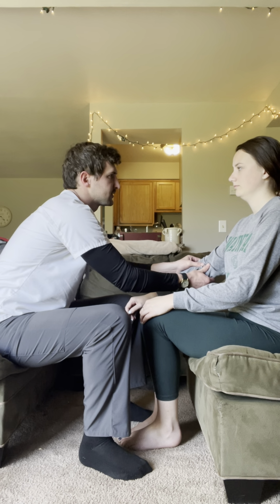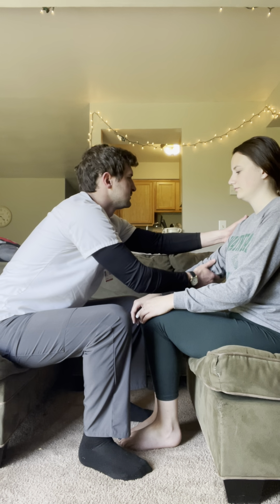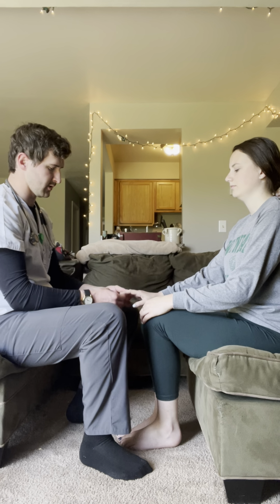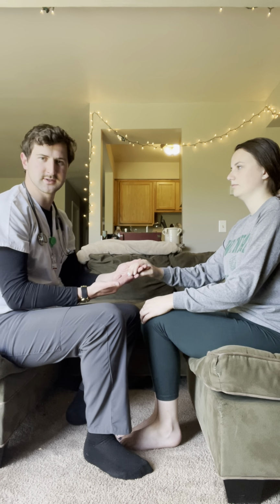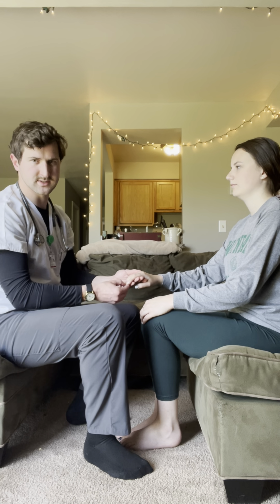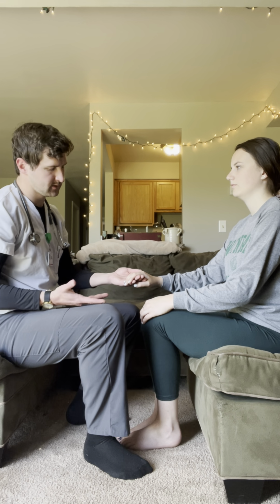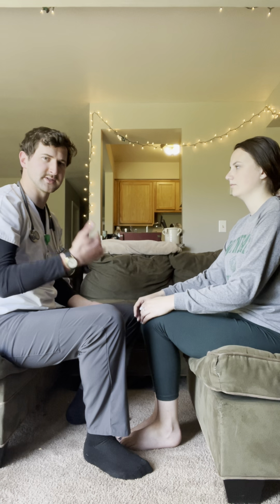You know if there's any pain or tenderness. I would also do capillary refill, but she has her nails painted. Ideally, we want this to be refilling. You give the fingernail a squeeze, and that would refill in less than 3 seconds.